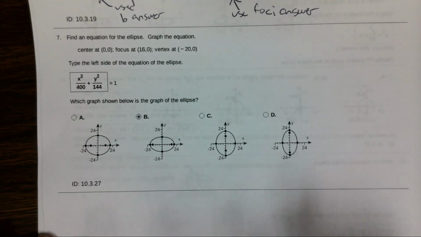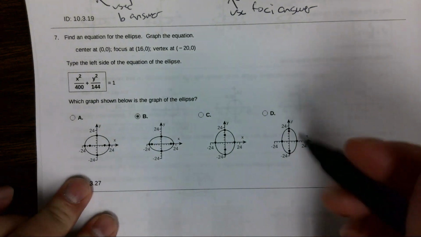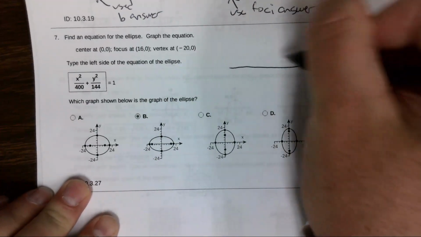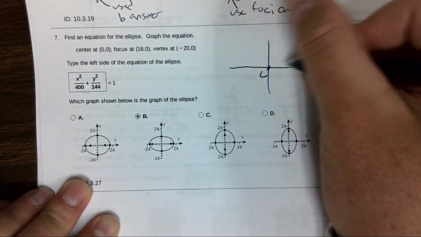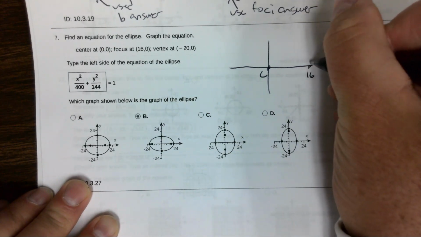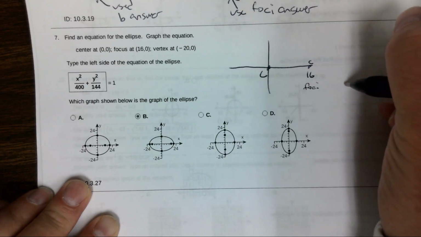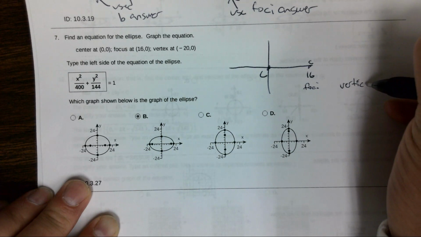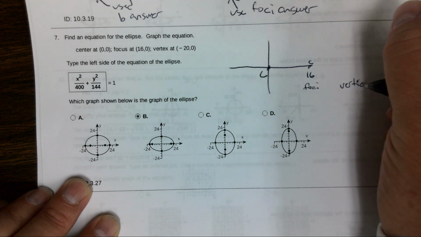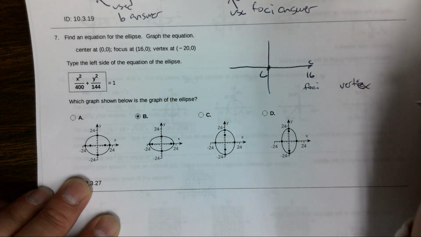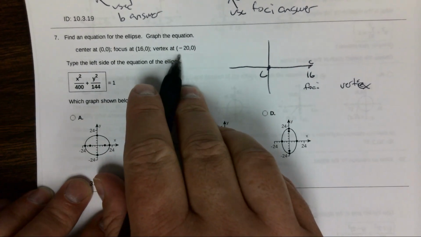Okay, and then on this one, they're telling you a little bit more information. Center at 0, 0, focus at 16, which is pretty far out, because that means the vertex has to be somewhere out beyond it. I'm going to say vertex. Okay, and then now one of them says negative 20.